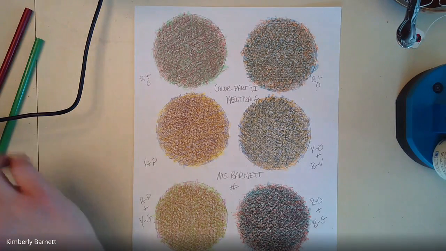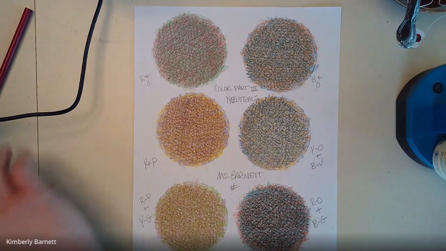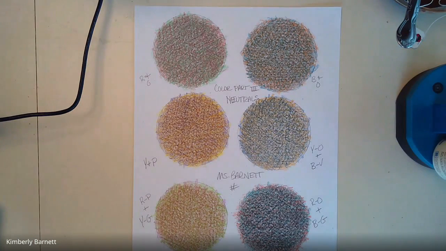So for those of you who don't have color medias, you're not going to get the fun of experimenting with mixing colors, but you do still want to represent what neutrals are. So what I want to see is that you at least understand that neutrals are your browns, your grays, and so forth that you find.